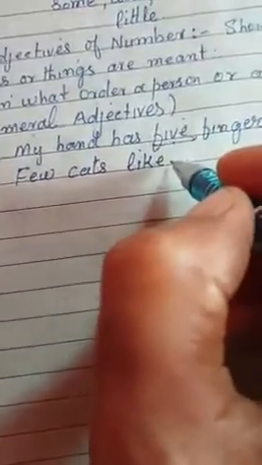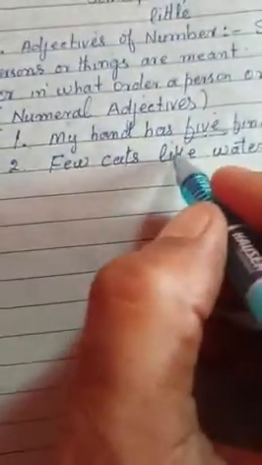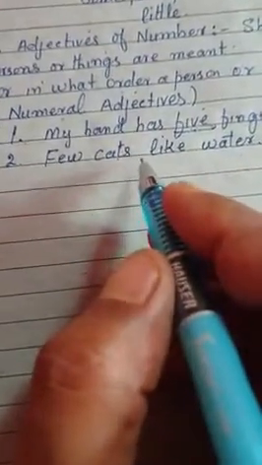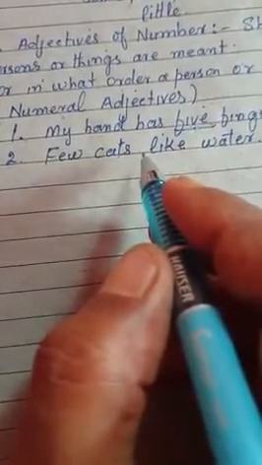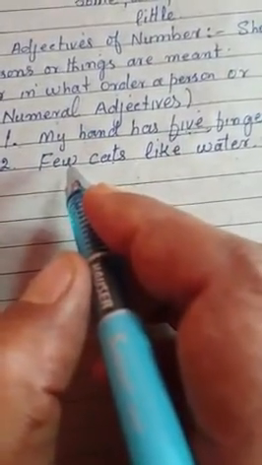Few cats like water. Where does the numeral adjective exist?